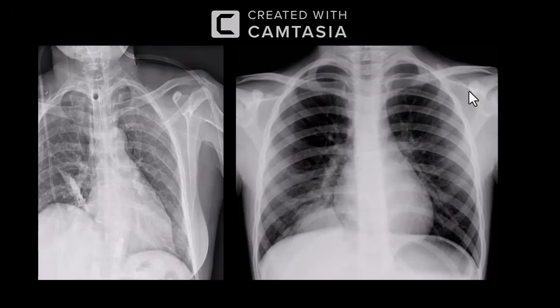I don't see any significant blunting of costophrenic angles. I don't see lymphadenopathy. I'm looking at the ribs. The ribs appear unremarkable. I don't see any pneumothorax or pneumomediastinum. So this patient requires treatment with antibiotics and then a follow-up after 4 to 6 weeks just to assess for resolution.